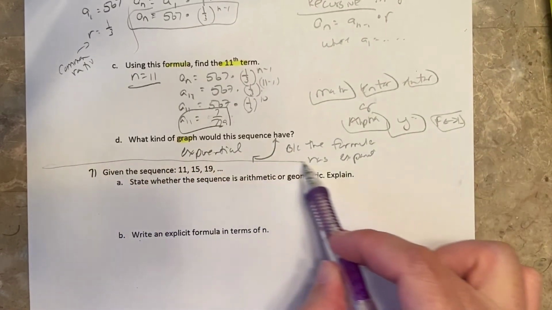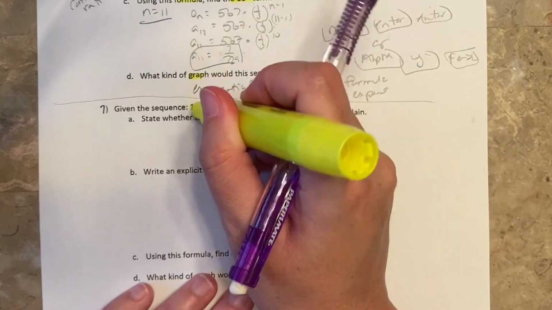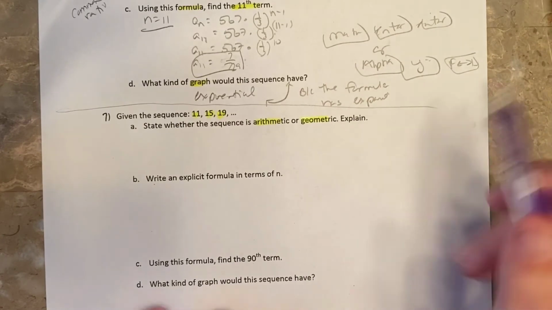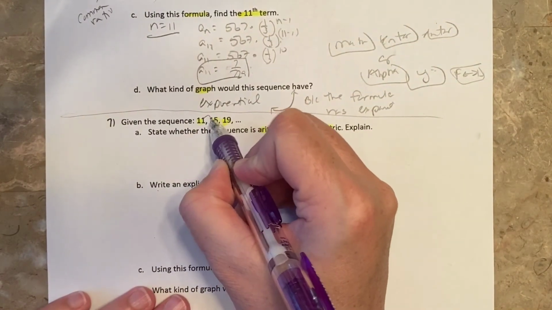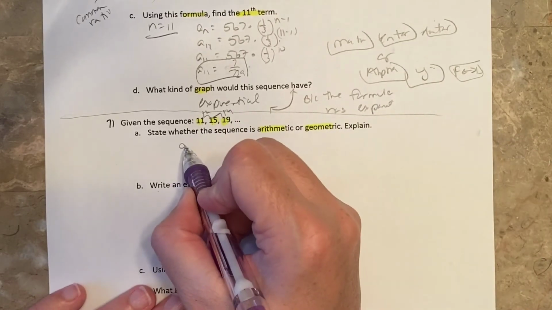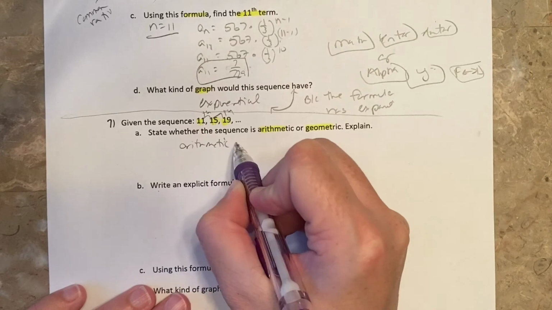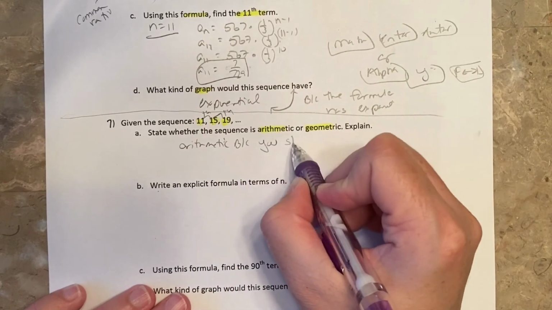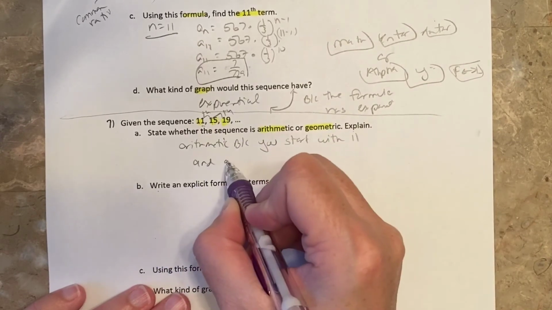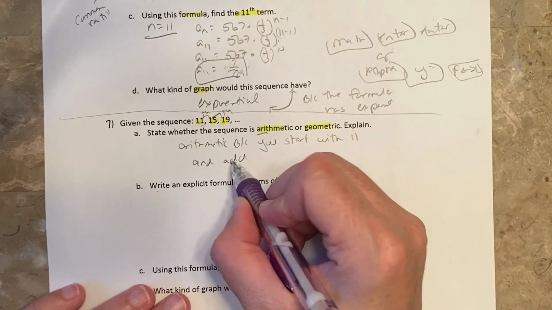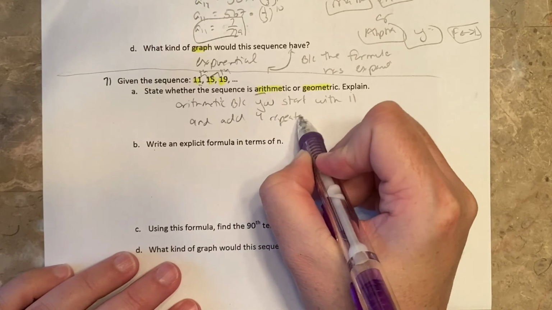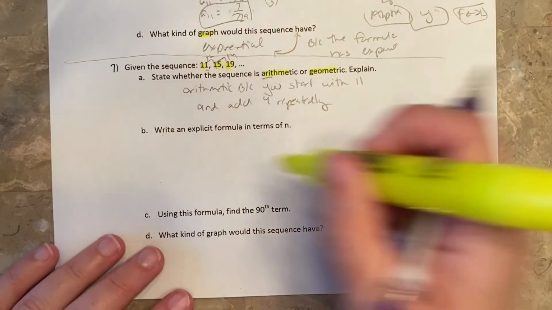All right, number 7. Given the sequence 11, 15, 19, state whether the sequence is arithmetic or geometric, and we're going to explain. So these numbers are pretty close to one another. If you see they just keep increasing by 4, and if you're not sure, you do 15 minus 11, you get the difference. So this is going to be arithmetic because you start with our first one, which is 11, and we're going to add. Remember, adding is arithmetic, multiplying is geometric. So add 4 repeatedly.